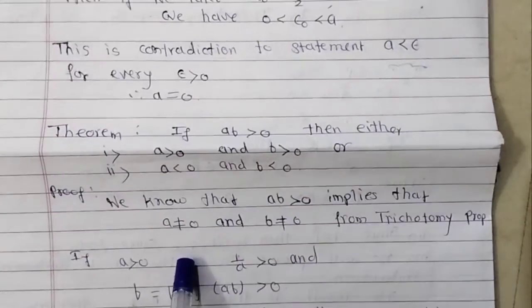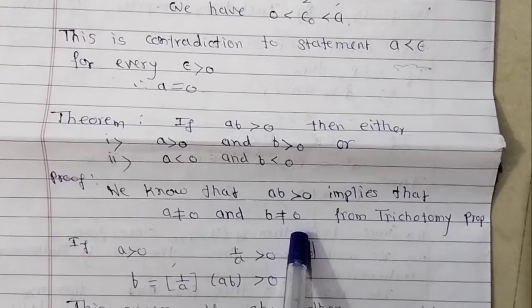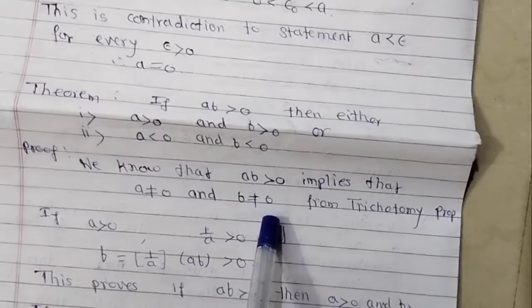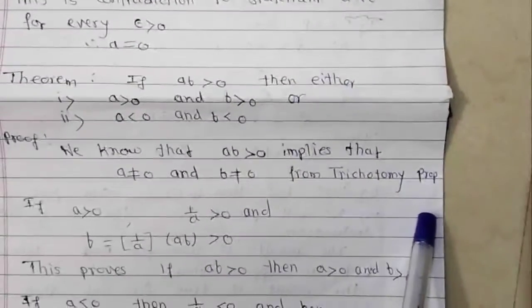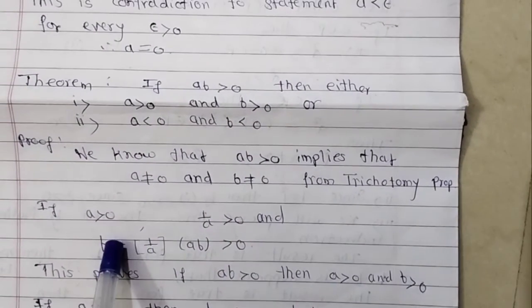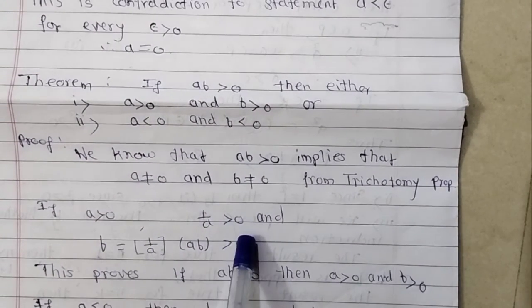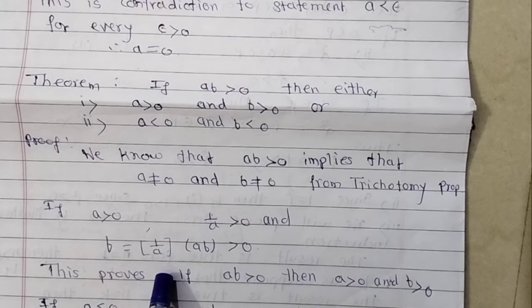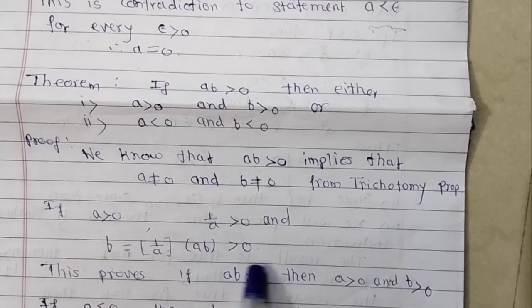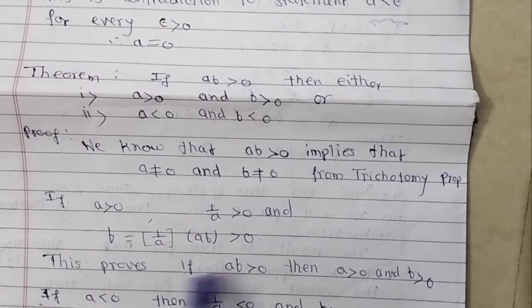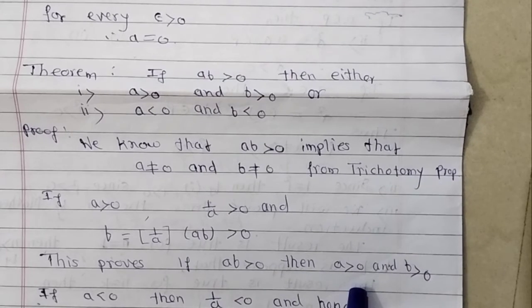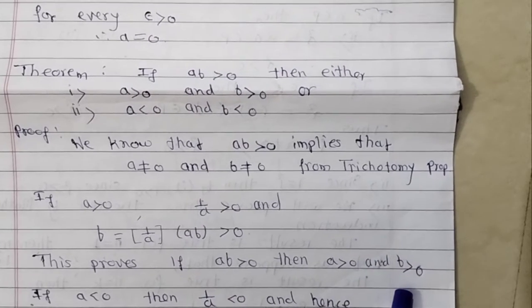We know that ab is greater than 0 implies that a is not equal to 0 and b is not equal to 0, from the trichotomy property. If a is greater than 0, 1 upon a is also greater than 0, and b equals 1 upon a into ab, which is greater than 0. This proves that if ab is greater than 0, then a is greater than 0 and b is greater than 0.